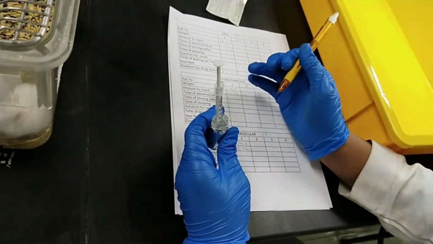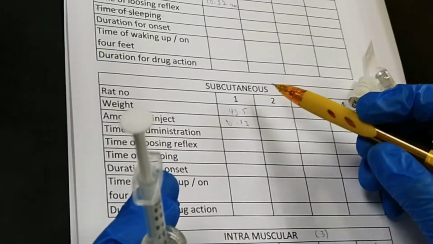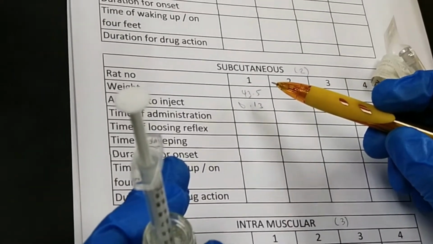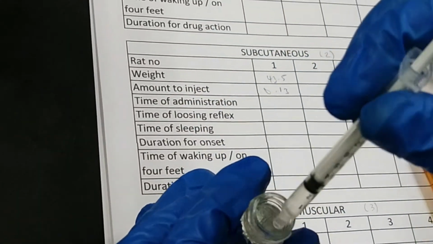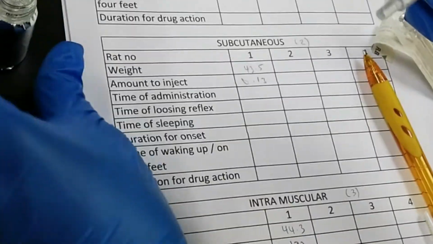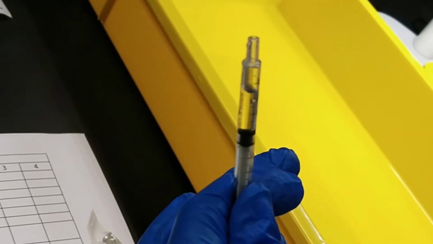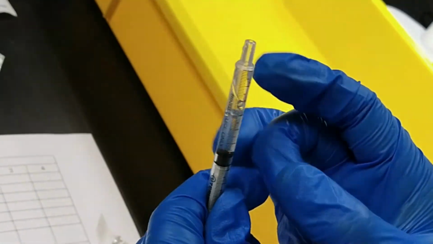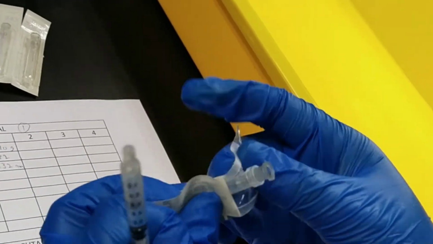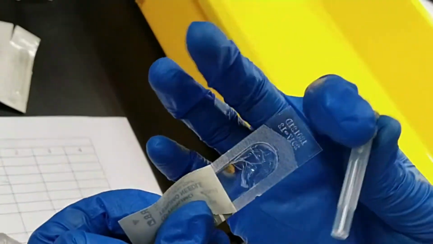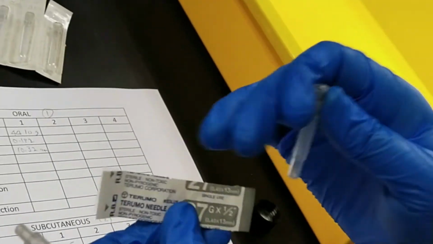So now we're going to proceed with the second injection, which is subcutaneous injection. So the volume needed for injection is around 0.13 ml, as you can see here. So we're going to fill up the drugs again into the syringe. Okay, and as usual, need to remove all the bubbles from the syringe, and then we're going to put on the needle. This is the needle that we're going to use for the injection. This one is a 27 gauge needle, as you can see here.